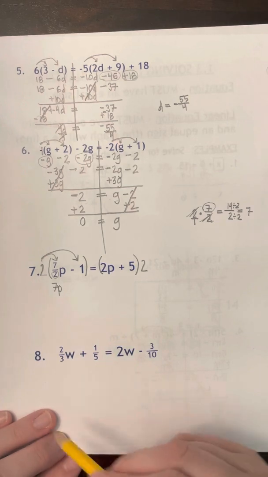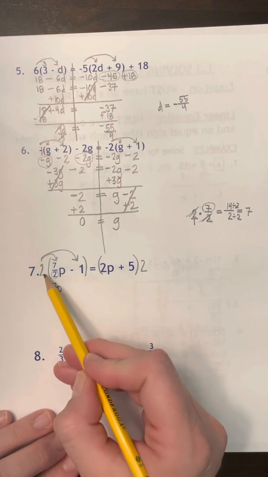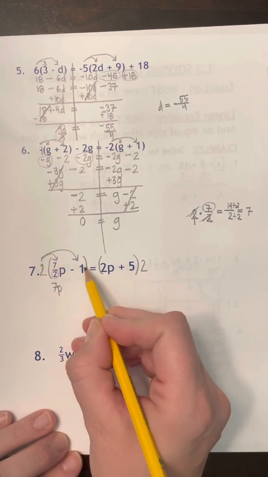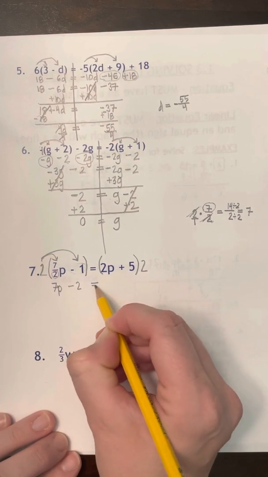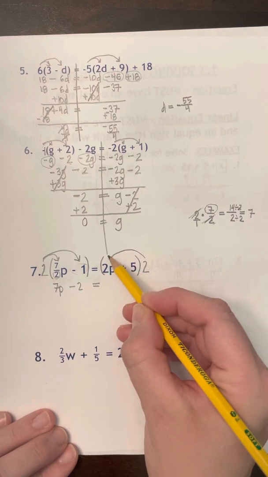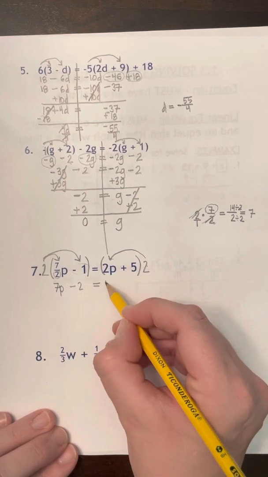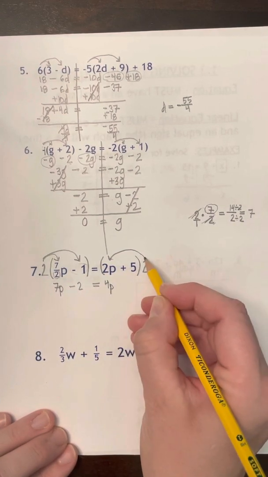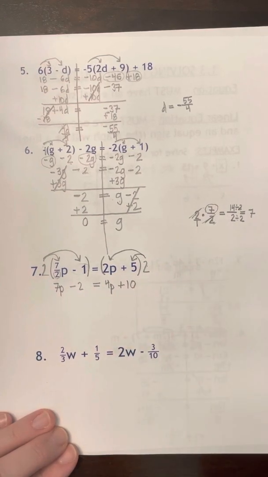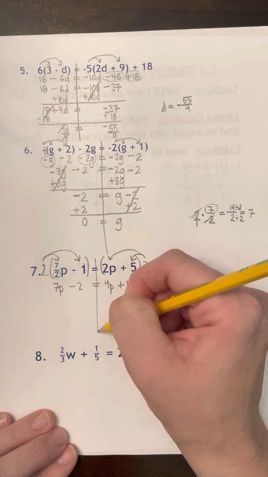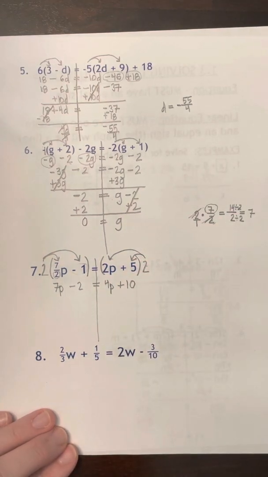Now let's go back to the problem because I have to continue to distribute the 2. So 2 times this minus 1 turns into a minus 2. Over here, I'm also distributing. 2 times 2p is 4p. And then 2 times that plus 5 turns that into a plus 10. So notice in this first step, when I multiplied both sides by 2, I got rid of the fractions. Now the problem doesn't look so scary.